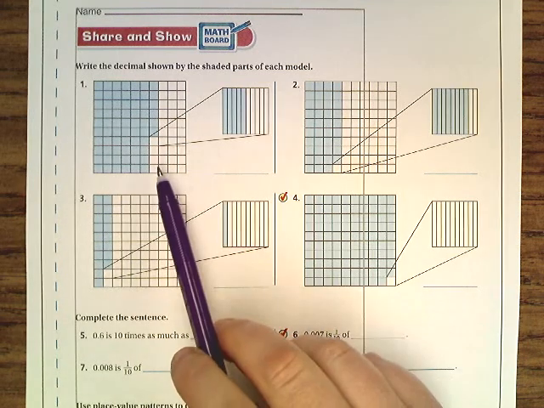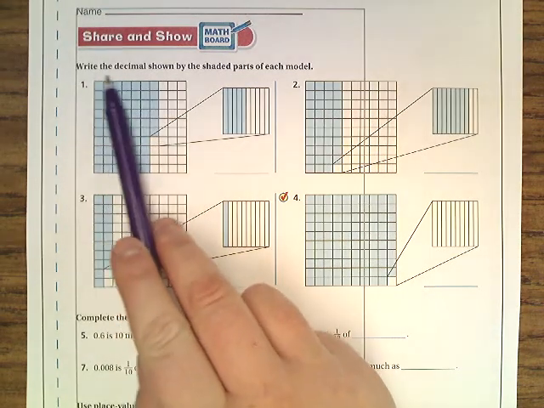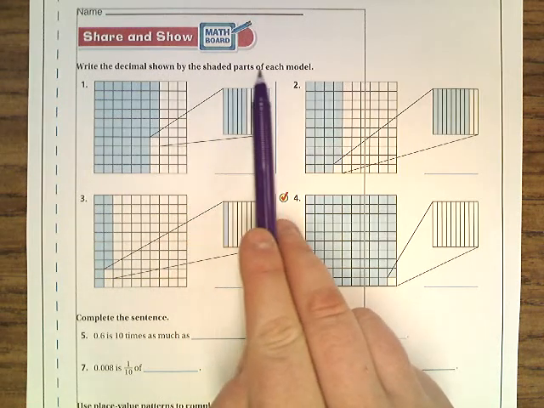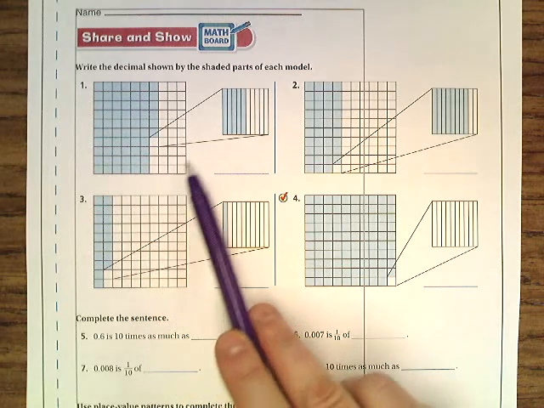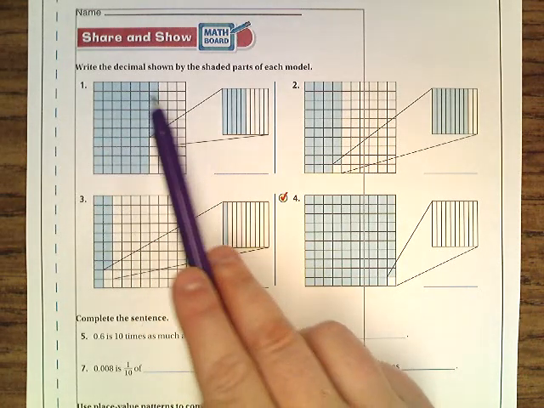Okay? So let's look at number 1 first. It says, write the decimals shown by the shaded parts of each model. So they have some shaded pieces over here. This square is cut into 100 little tiny squares.